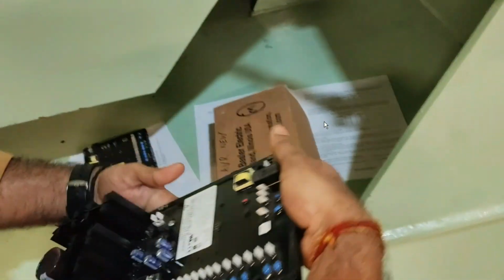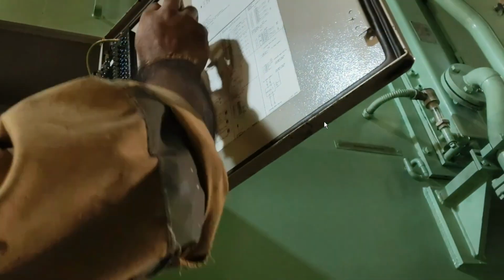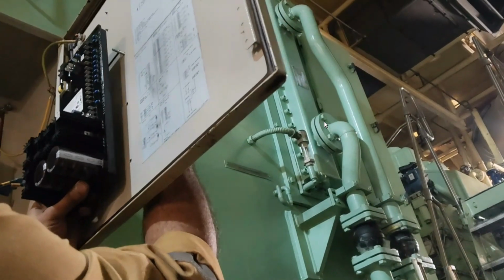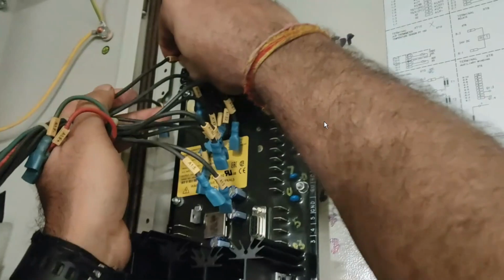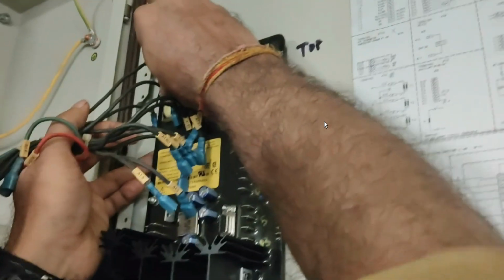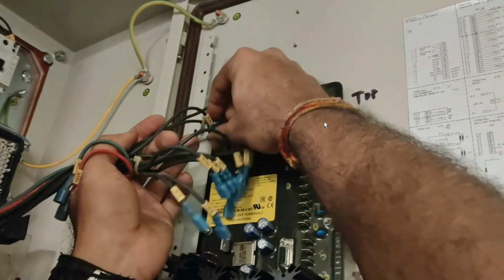Now we will install this AVR. We are going to install this new AVR onto the panel. So we take out this AVR and install it onto the panel. This is our panel. We are installing here. Put all connections one by one as it is. Whatever connections you removed before, put exactly the same.